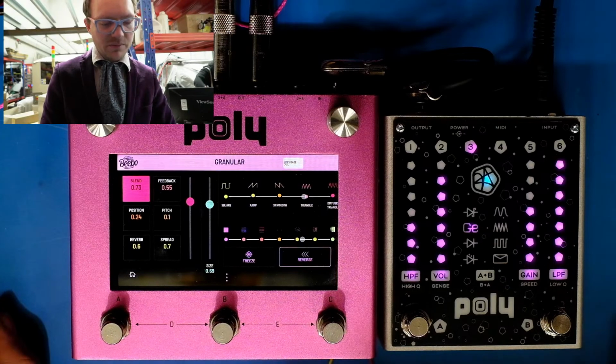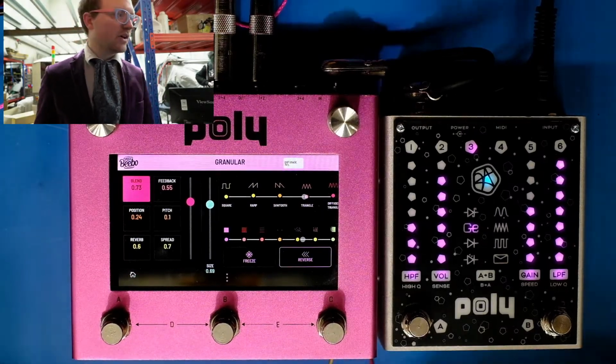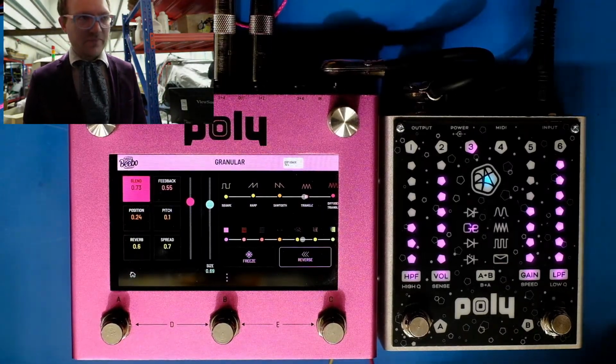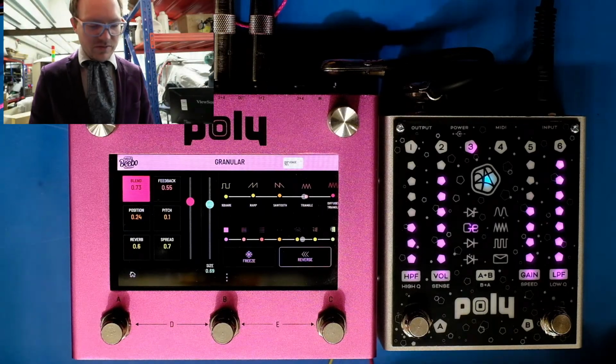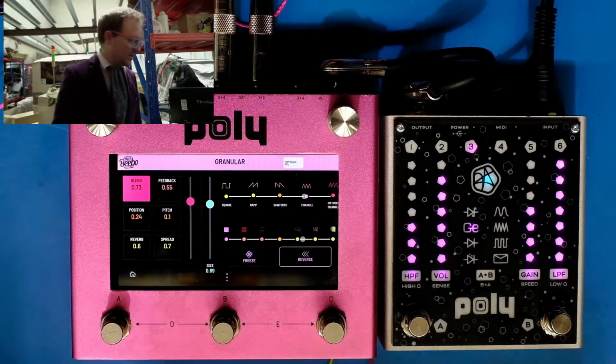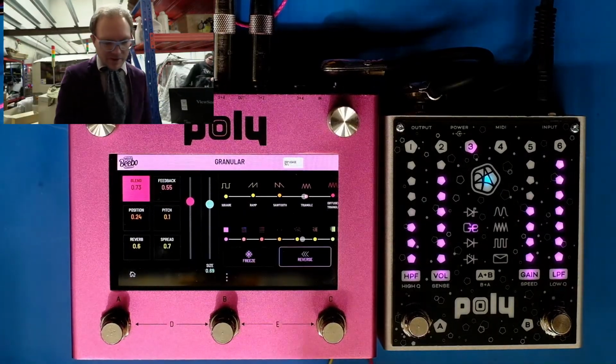So now we've introduced this reverse kind of grain. You see that sounds quite pretty. So we're getting some nice little effects there.